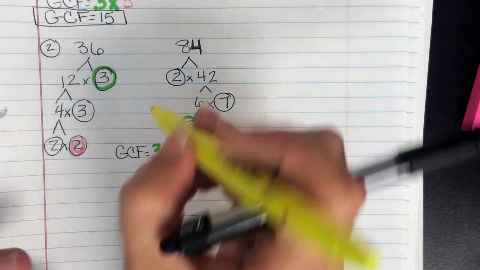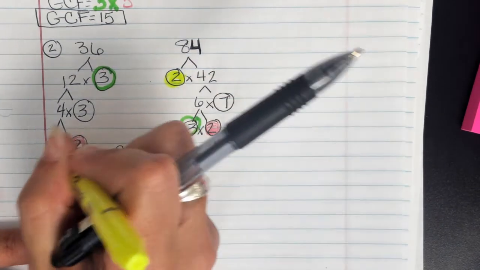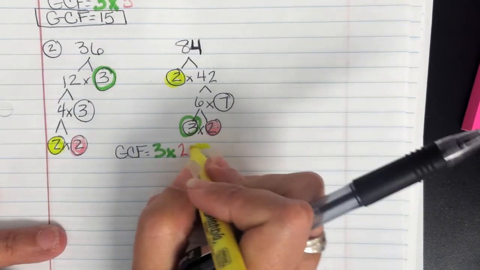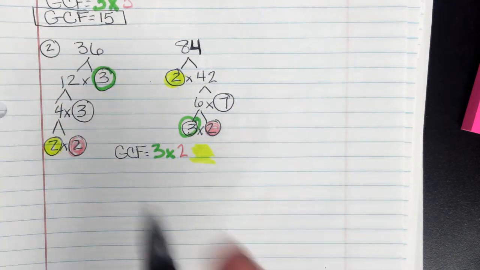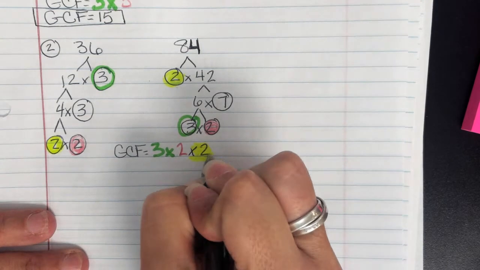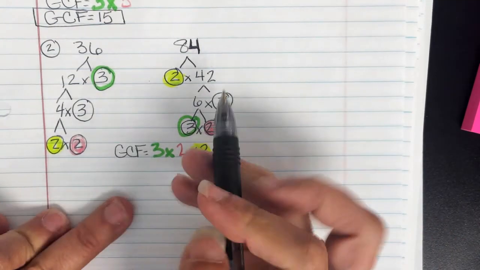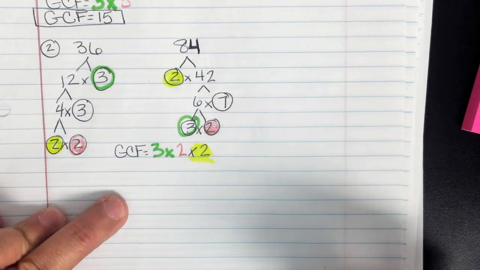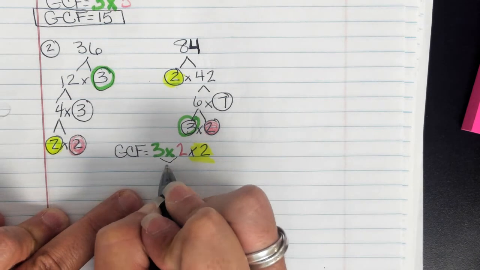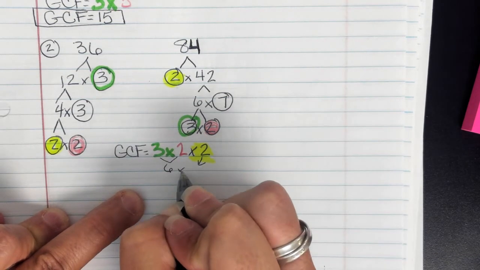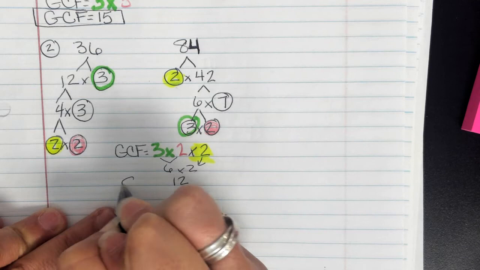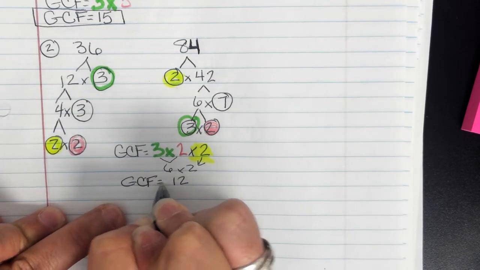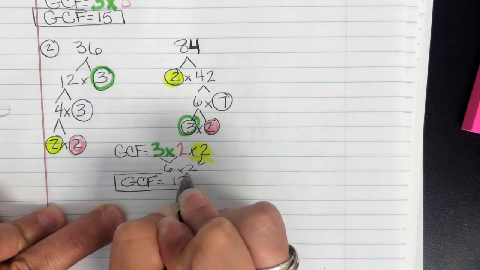I can do another 2 and another 2, as long as I write times 2 down there. So, I'm looking, there's a 3 and a 4. Can't circle anything else. So 3 times 2 is 6, times 2 is 12. That means my GCF is 12.